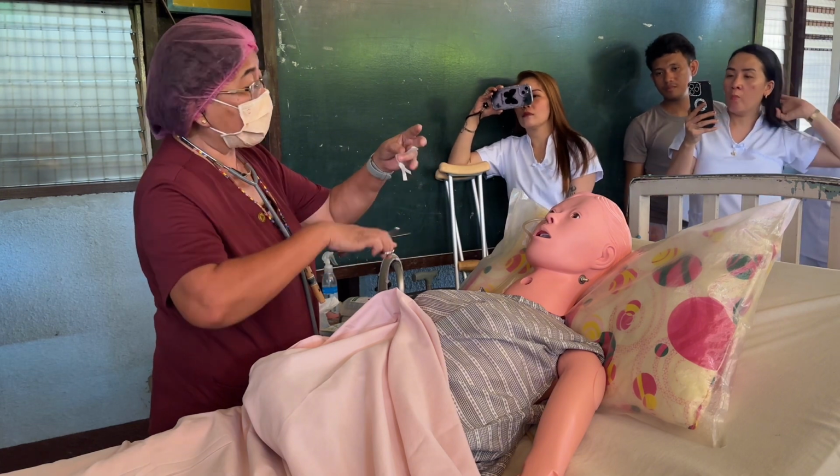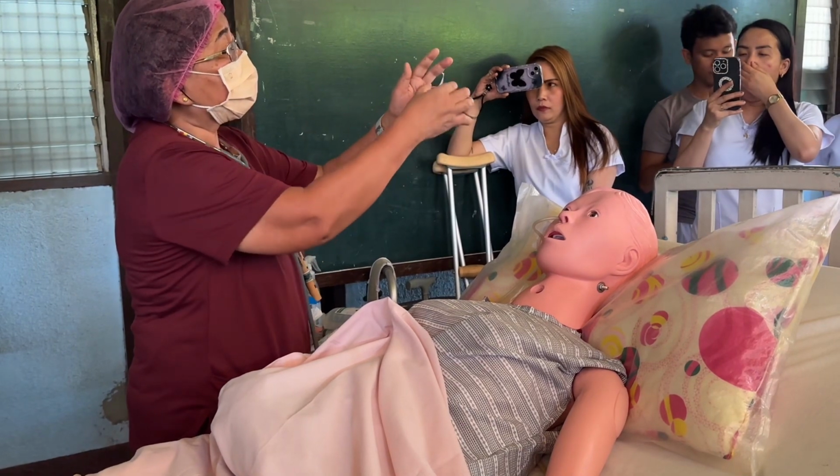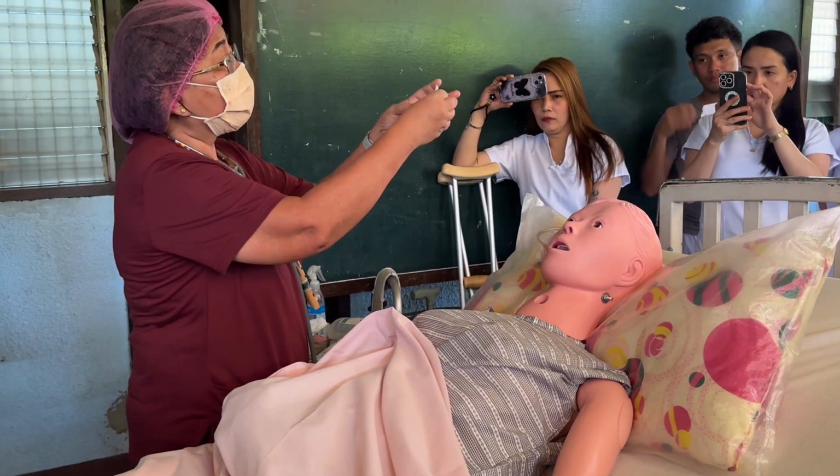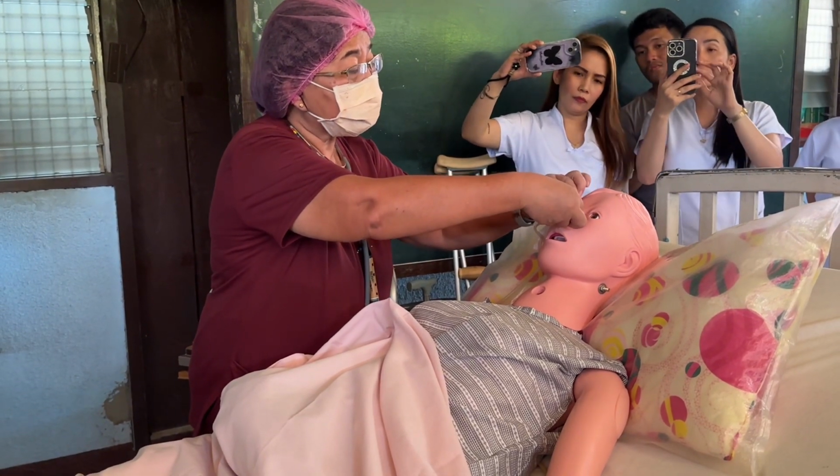So there should be a base left. What do I mean by base? It should not be totally split, but a base should remain at the tip. And then I'm going to put it at the bridge of the nose of the patient.